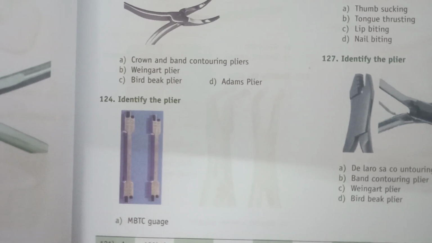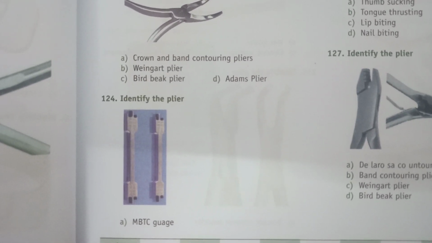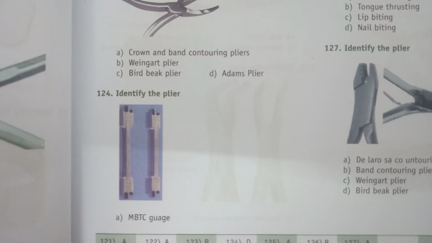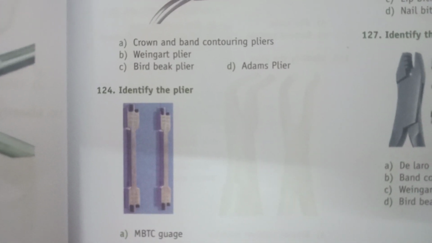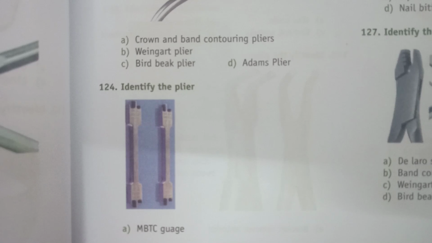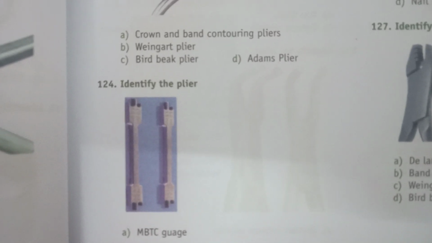Next question, identify the instrument. Is it MBTC gauge, Boons gauge, Dontrix, or bracket positioning gauge? Look carefully. It is bracket positioning gauge.